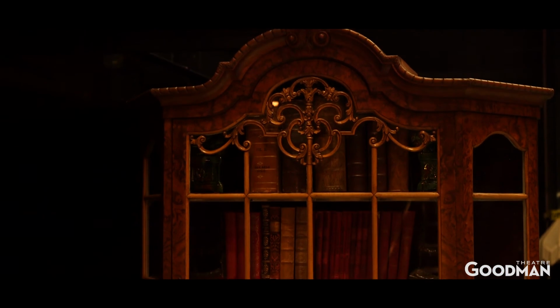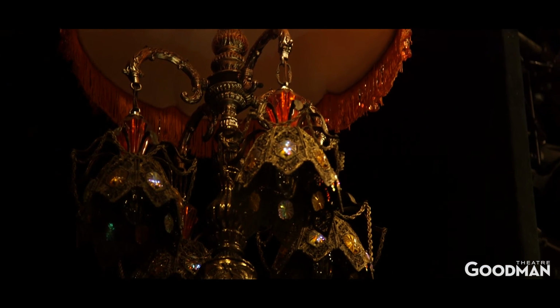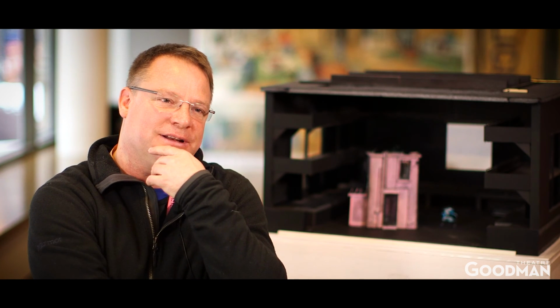At the Goodman Theater, you know that you're going to get the highest quality. When I come in, this show has a lot of demand for a lot of wonderful furniture from around the world, and we've gotten it. It's really nice to be able to have an idea in mind and to have the support of a theater that actually wants to make it happen at the highest level of quality that it can.